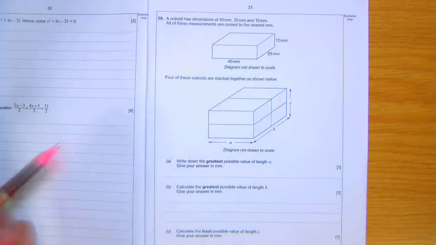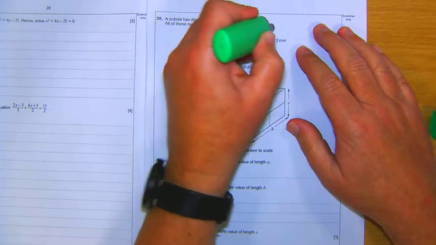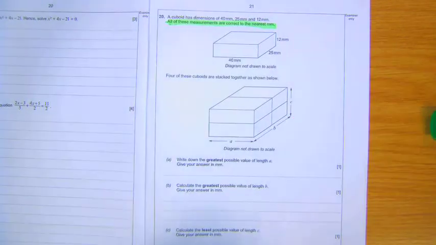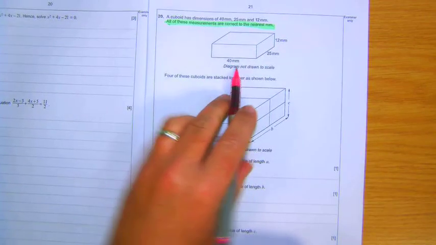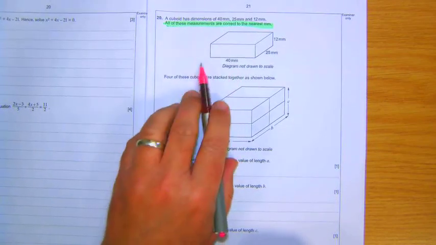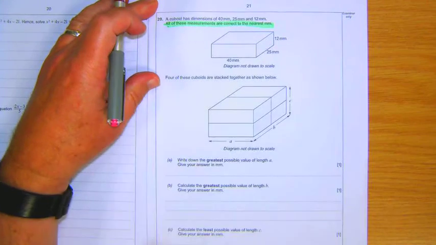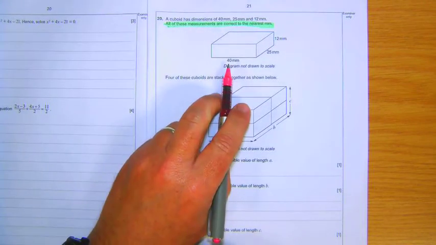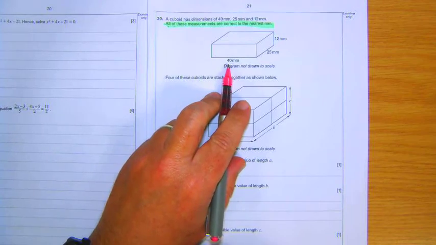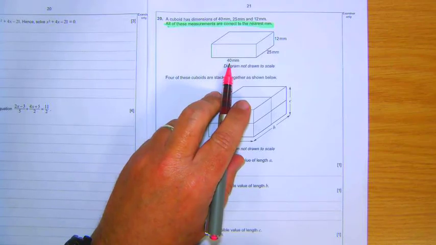So you need to be spotting things, okay? And with this question, what you're spotting is that line there, that all of these measurements are correct to the nearest millimeter. Okay, that means they've been rounded to the nearest whole millimeter, the nearest whole number. So that 50 millimeter length or width of that cuboid, it could actually be smaller than that, because 39.7 millimeters rounds to the nearest millimeter to 40.